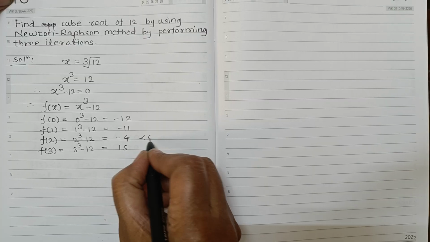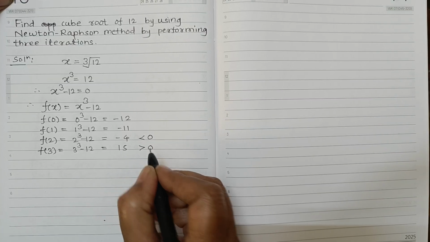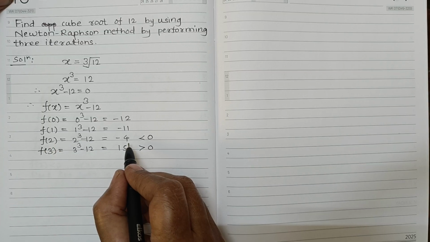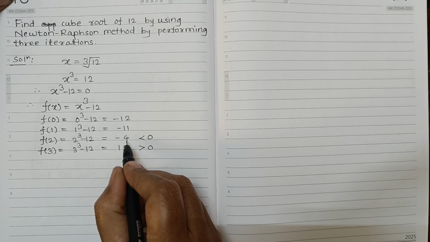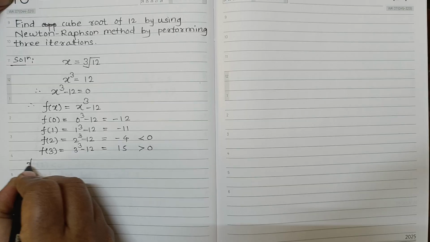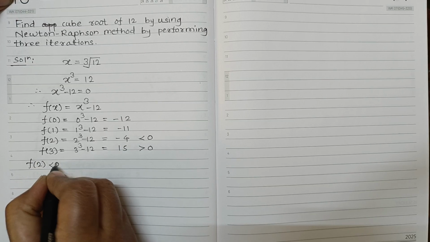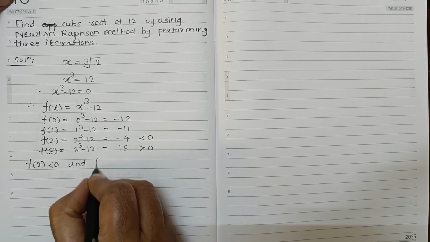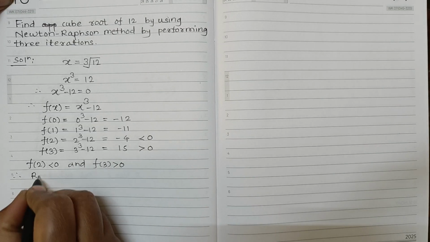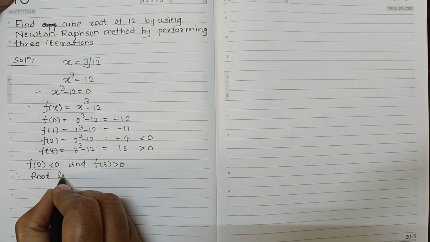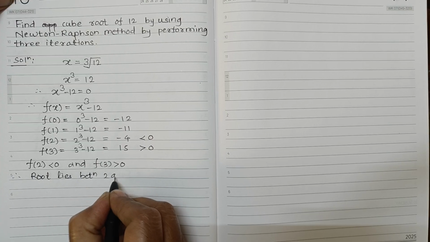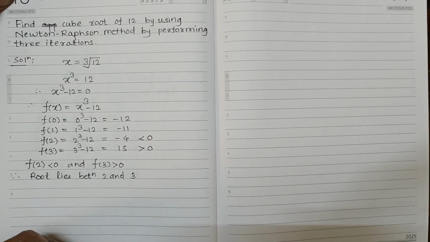Now this number is less than 0 and this number is greater than 0. Now we have two numbers with value of f(x) with opposite signs, right? Therefore root lies between 2 and 3. Since f of 2 is less than 0 and f of 3 is greater than 0, therefore root lies between 2 and 3.